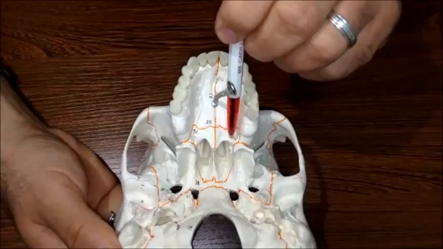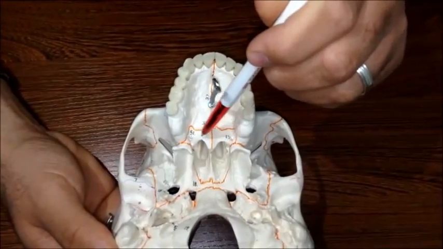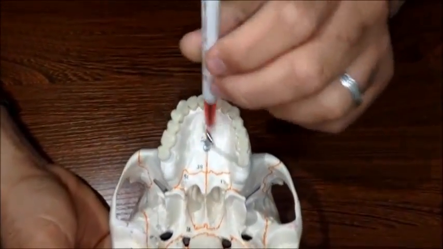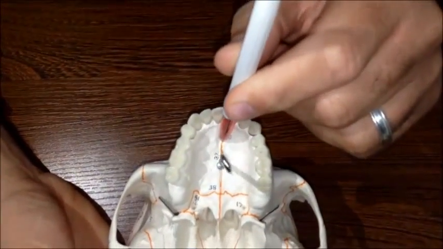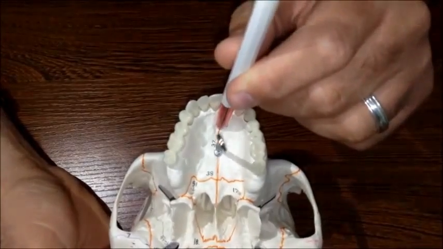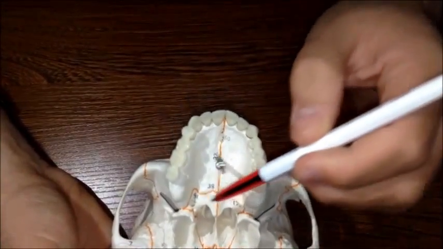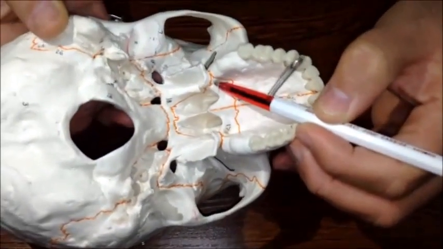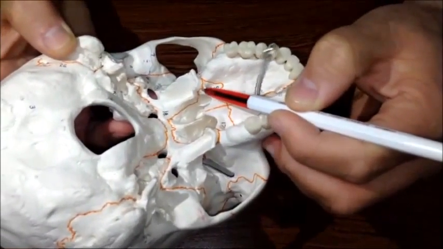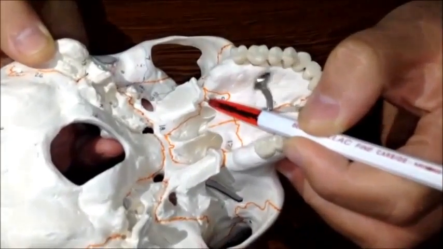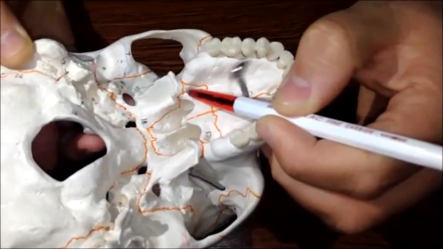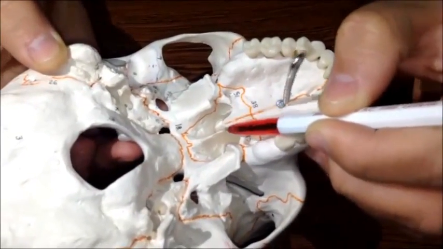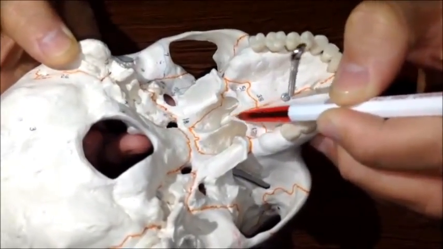This bone is called horizontal plate of palatine bone. The features which are present here: anteriorly, we have incisive fossa. If we look inside it, we will find what's called incisive foramina. This foramen is called greater palatine foramen. Smaller one called lesser palatine foramen. This small bony elevation is called palatine crest. Lastly, we have the posterior nasal spine.